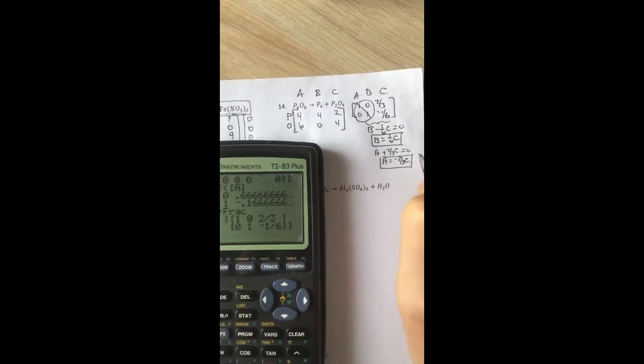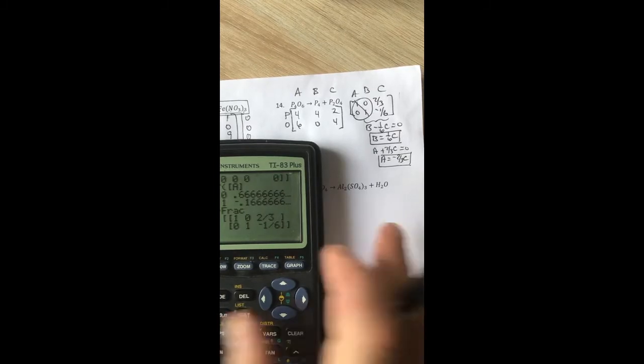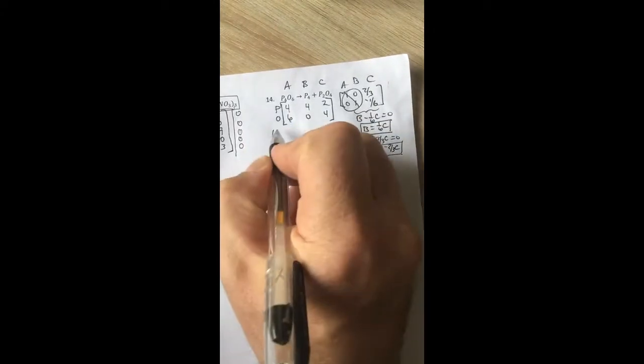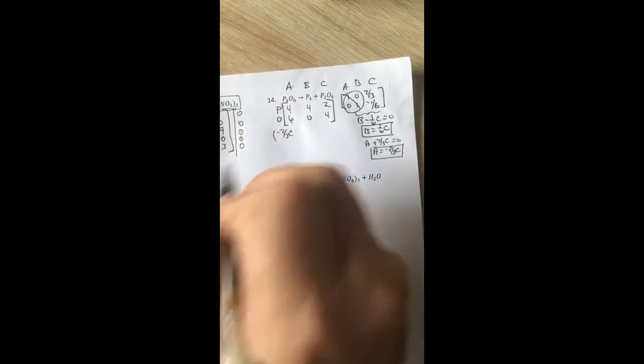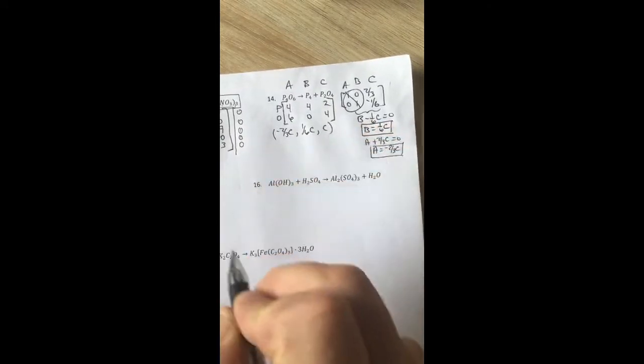Now that negative right there sometimes is an issue. But we're going to treat that as a negative. Later on, with a harder one, that negative is going to matter, and I'll show you how it matters. But right now it doesn't matter, and I'll show you why. We just want the absolute values of those. So here's our little answer set. We've got negative 2/3 of C, the second one is 1/6 of C, and the third one is just C.